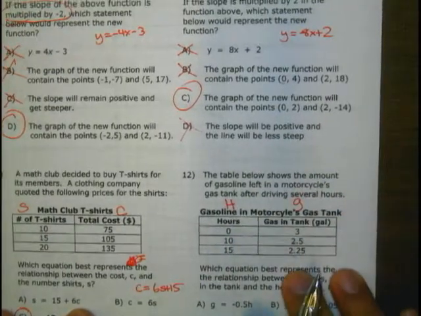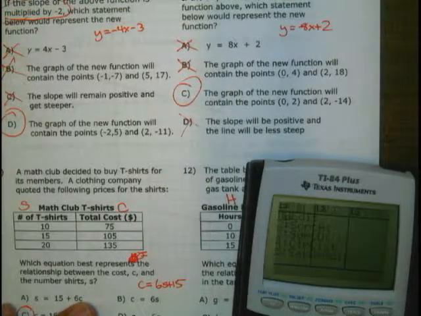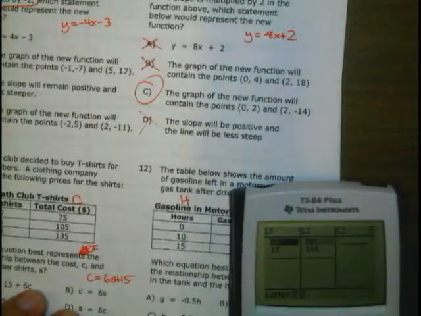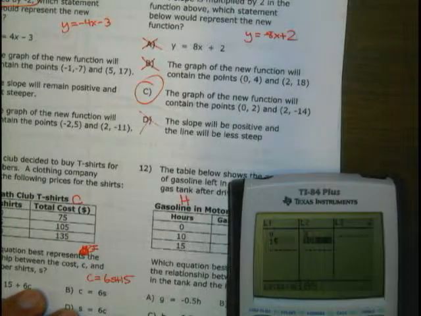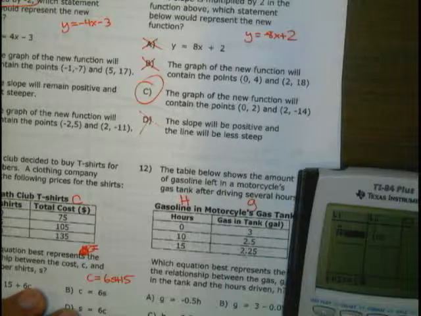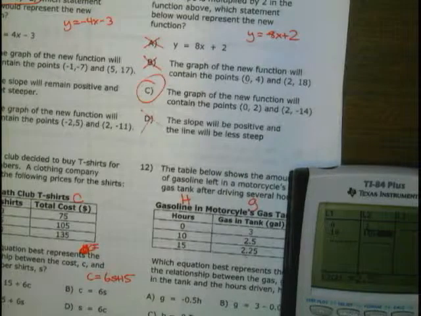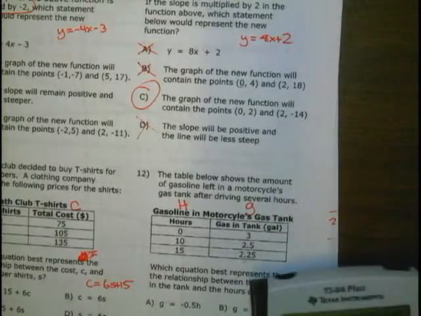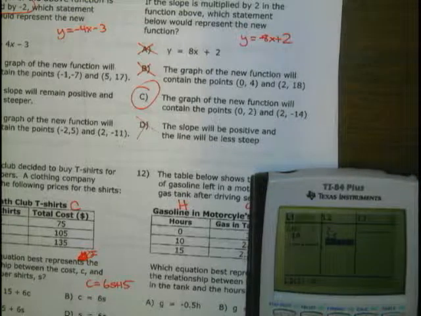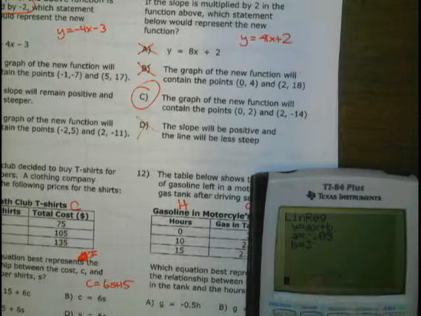Again, this is 2 points, so I could go ahead and do stat edit, stat calc again. So let's go stat edit and type this in. Then type in 0, 3, and then 10, 2.5. And then after that, let me go ahead and go to stat calc. And you'll see that in my case, this is my equation.